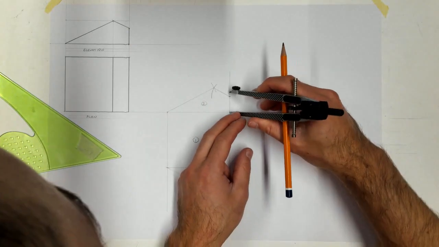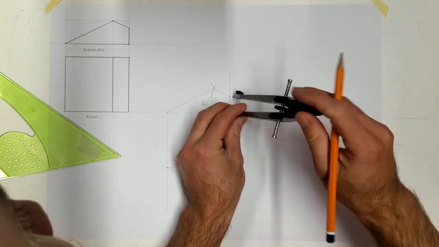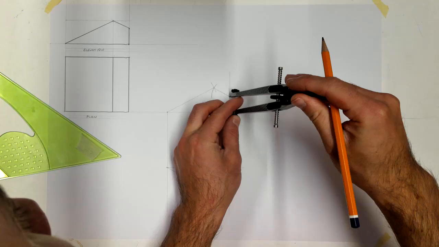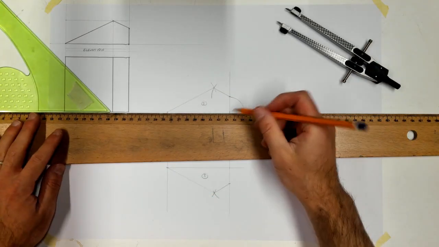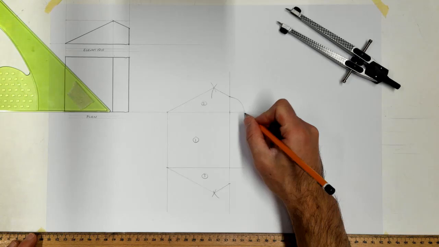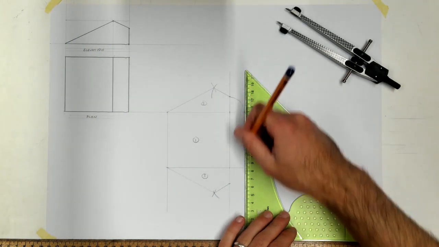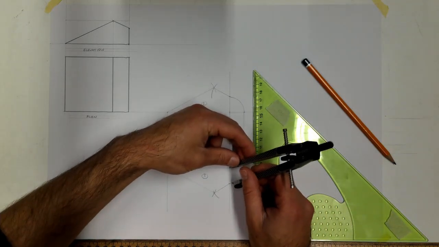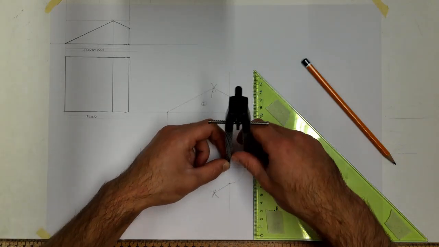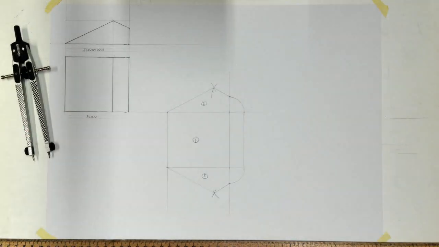So I can take that distance on my compass, same one again, swing it down until it hits my line going across there, and take that across. And to prove it on the other side, you can do the exact same thing. Take that distance there, swing it down, and they meet up there.